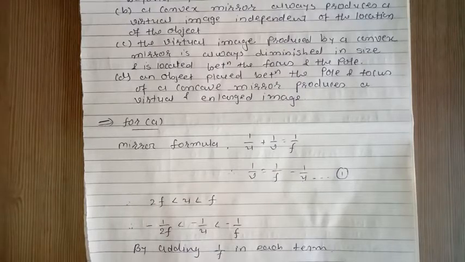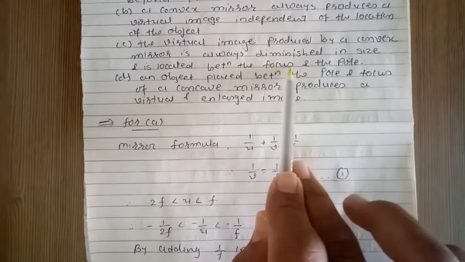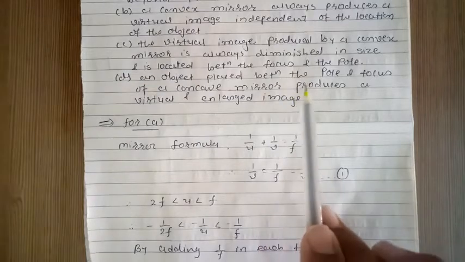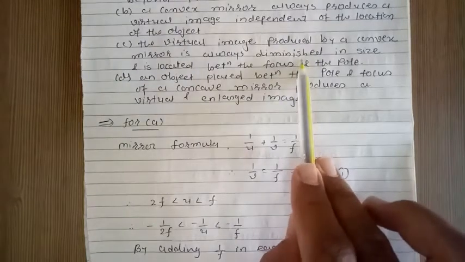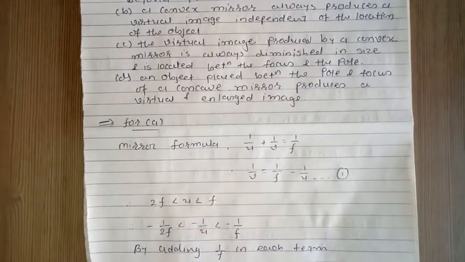So we know that if the magnification is less than 1, then the size is diminished, and if the magnification is greater than 1, then the size is enlarged, right? So here we have to prove that the virtual image produced by a convex mirror is always diminished. So we have to prove magnification m is less than 1, right? Okay, and located between the focus and the pole.